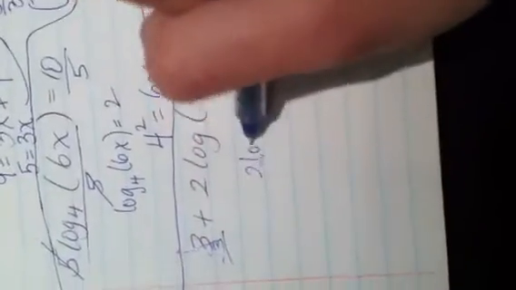So I have 2 log of 3x minus 6 equals 8. Still have not isolated the log, so I still need to divide by 2.